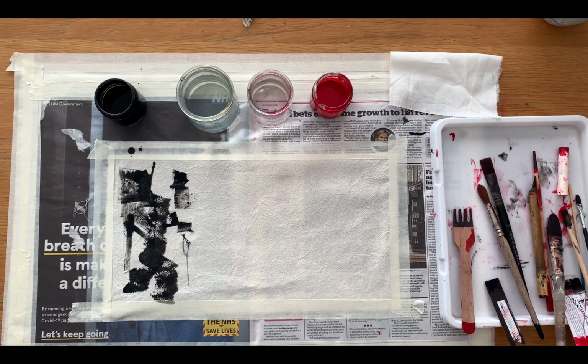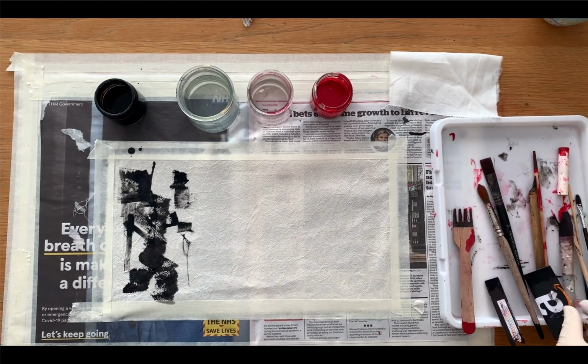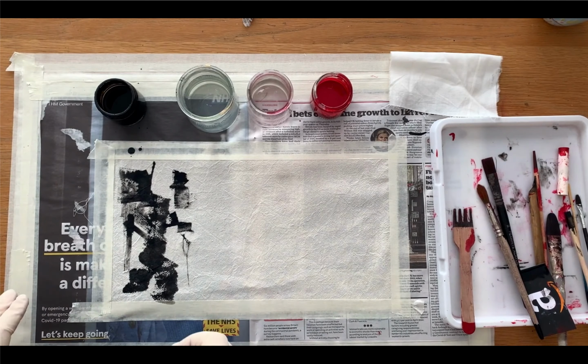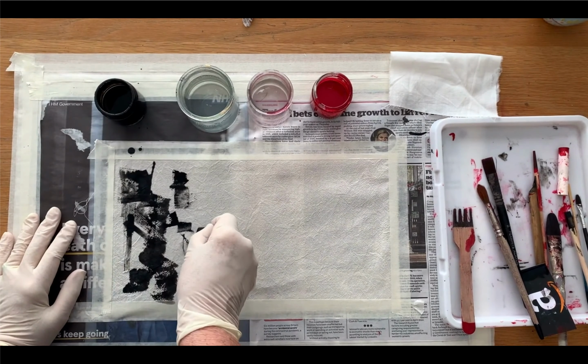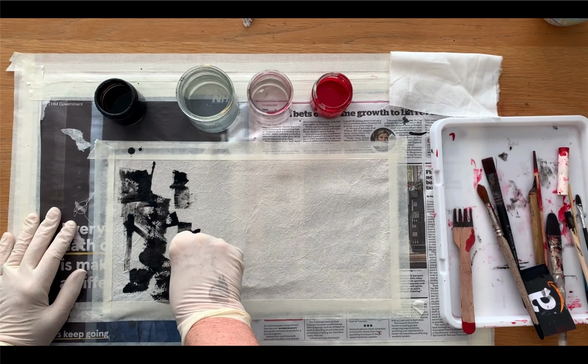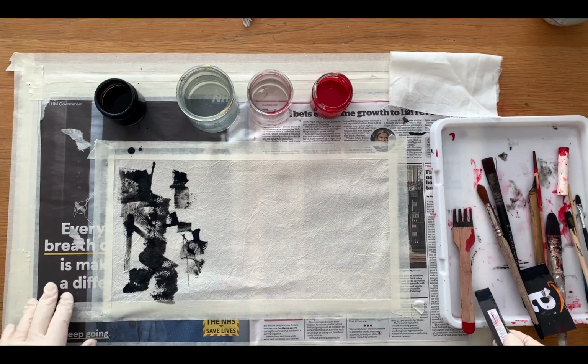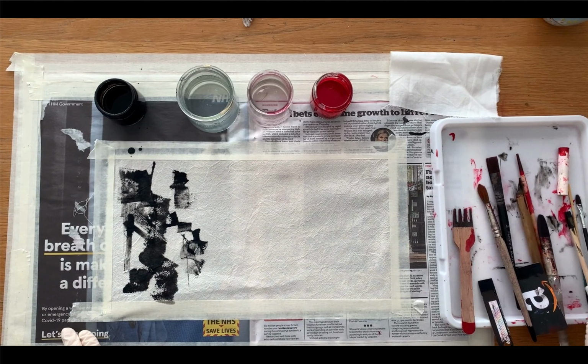I've started by using my credit cards. I've dipped them in, I've twisted them around, scraped them, twisted them, done wiggly movements, done spreadings, and I can do some twisty movements now, which gives me quite a nice variety of lines. I've used a brush that I rolled.